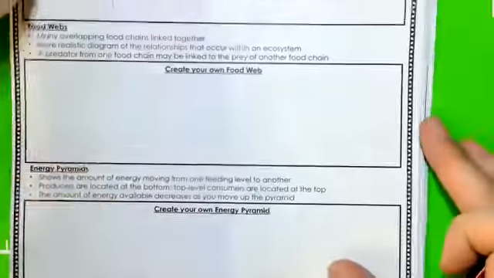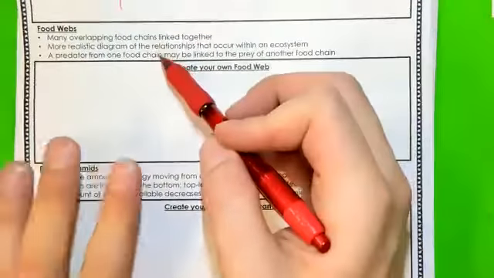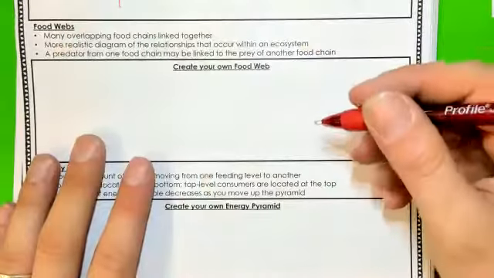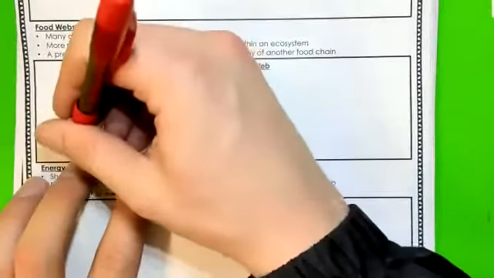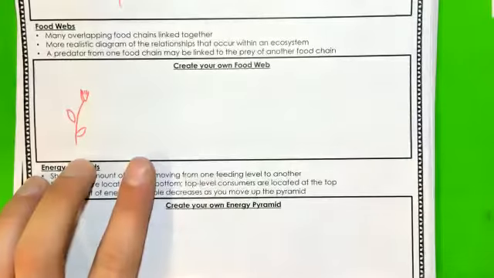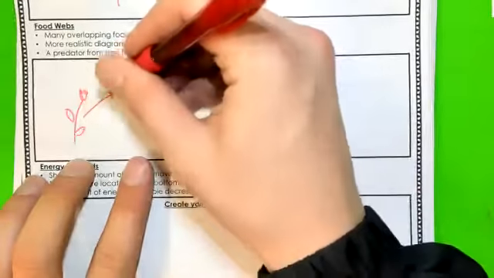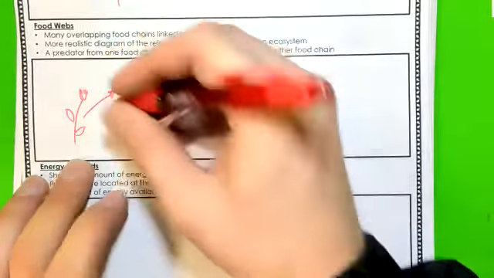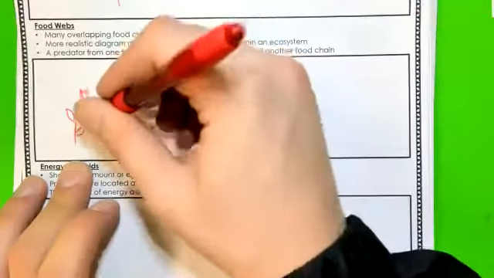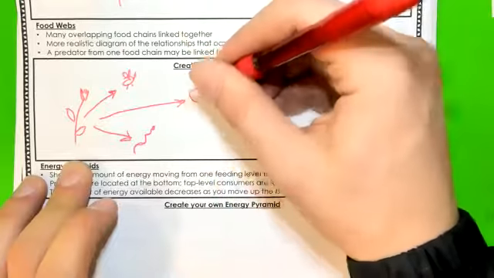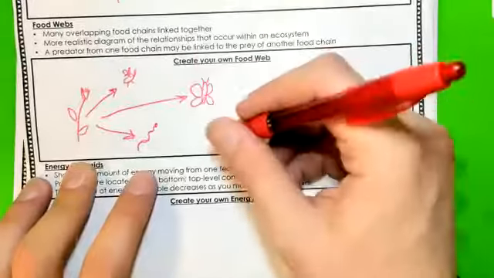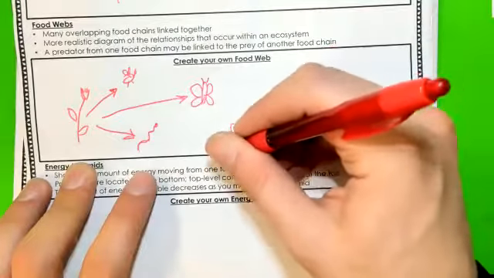Now, food webs are a little more complicated because you're going to have overlapping food chains all linked together. Now, it doesn't need to start with the sun necessarily. It can start with your producer, right? But the thing is, a lot of producers are eaten by multiple animals. So the arrows are going to go to multiple things. And those arrows are going to go to different animals, but multiple different animals.